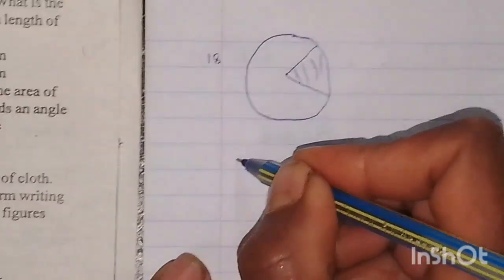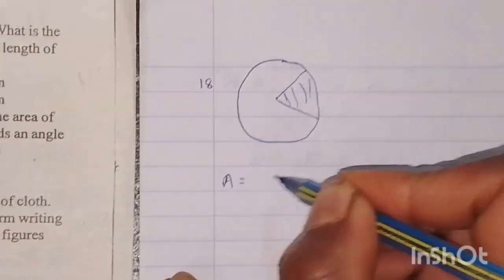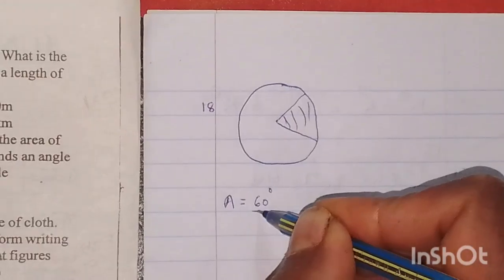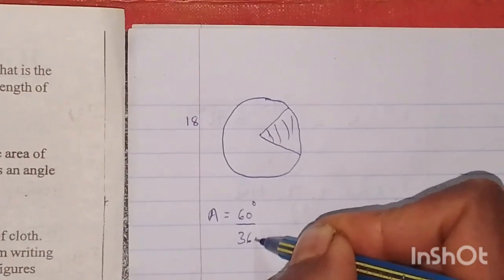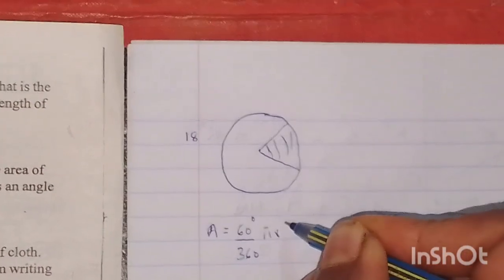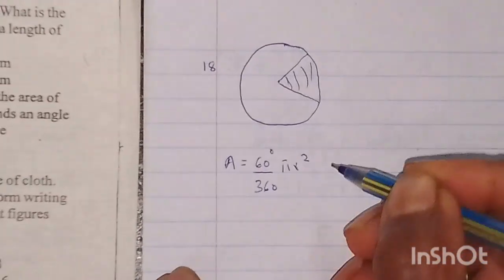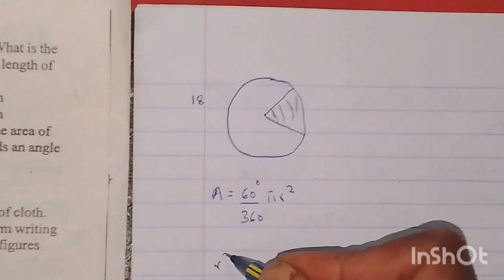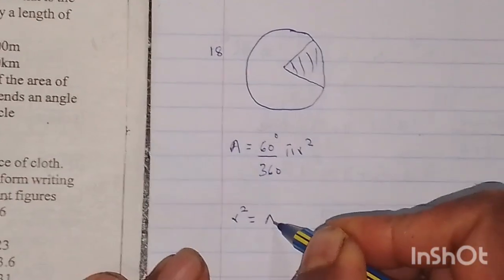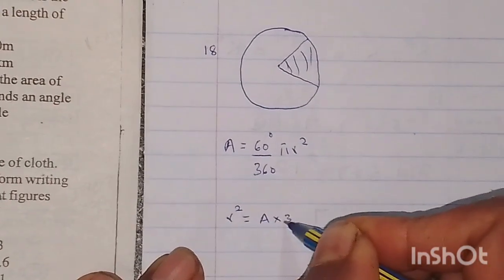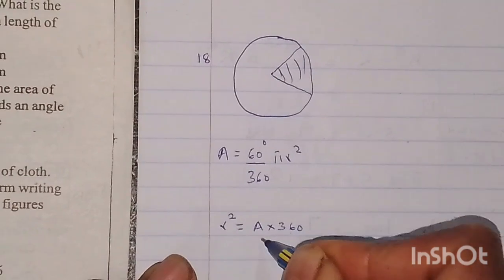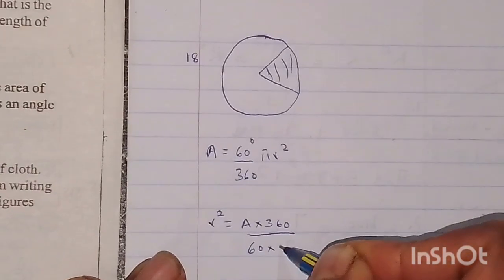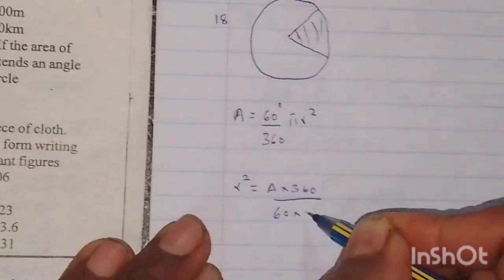Now the area of the sector is equivalent to the angle subtended at the center of the circle divided by 360 times pi r squared. Now the radius is always equivalent to area multiplied by 360 divided by 60, then divide by pi.